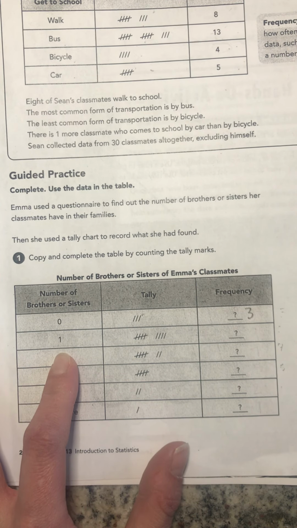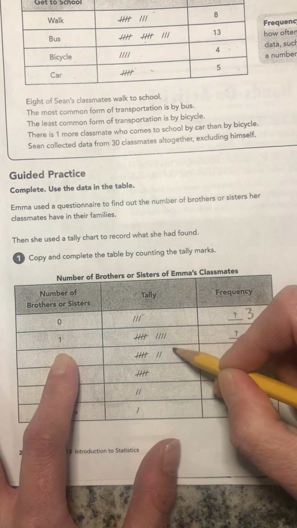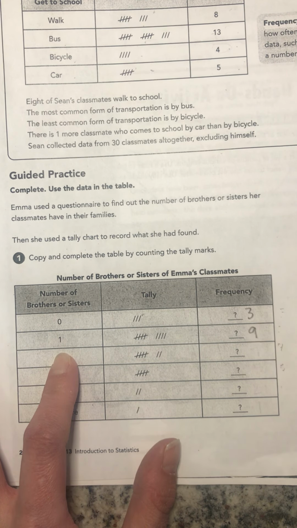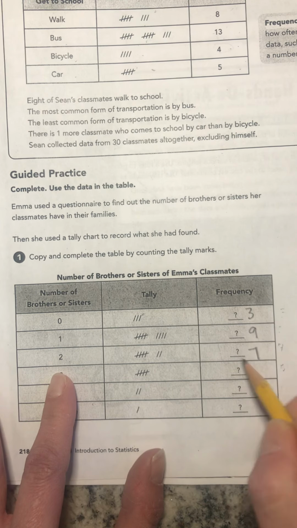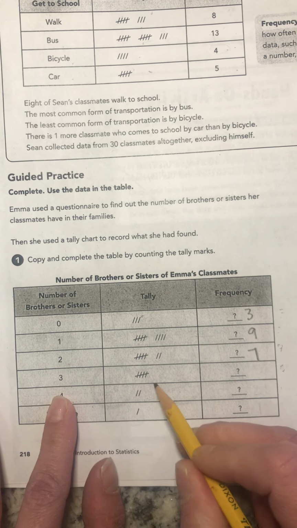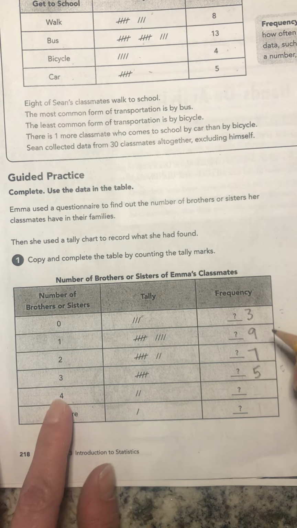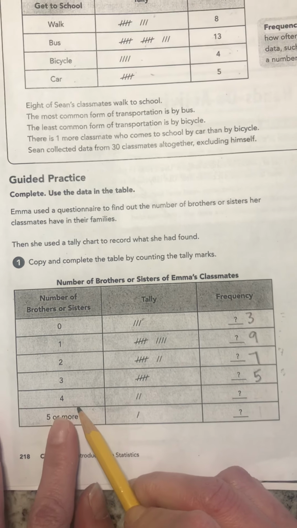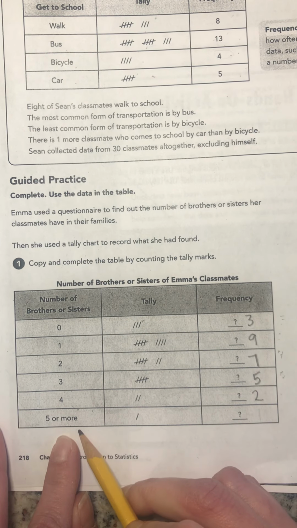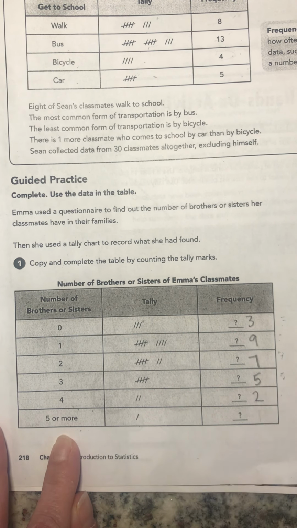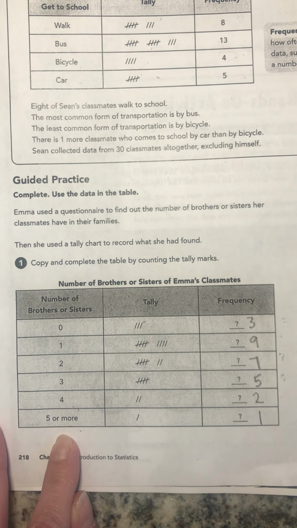How many students had 1 brother or sister? 9. How many students had 2 brothers or sisters? 7. And 3 brothers or sisters? There were 5. And 4 brothers or sisters? There were 2. How many students had 5 or more brothers or sisters? 1. So far, so good.